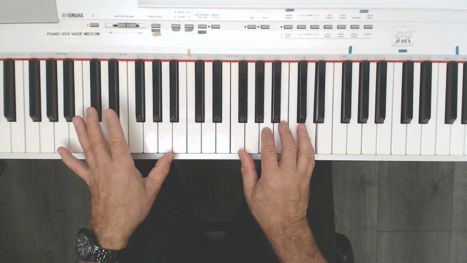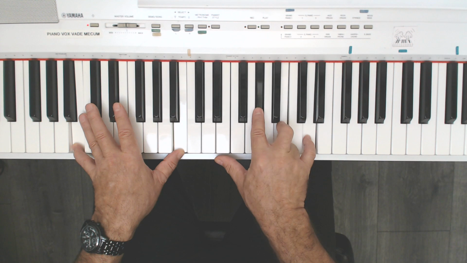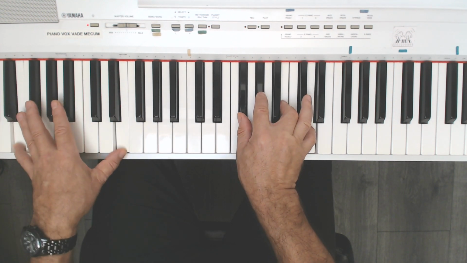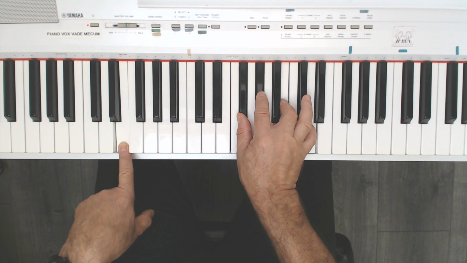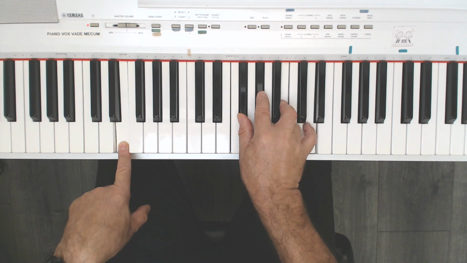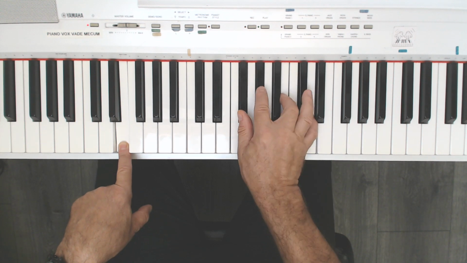From the B minor 7 you just put the A flat and play the E, and that will be your E7 9, or with G flat, A flat, C, B.